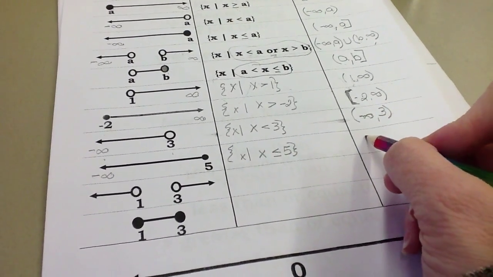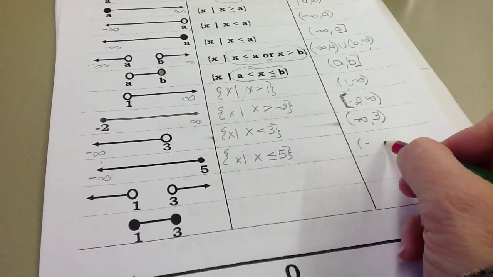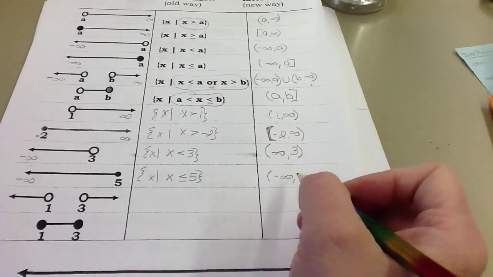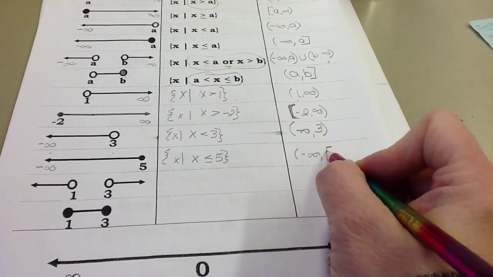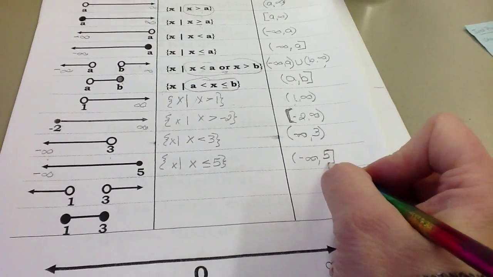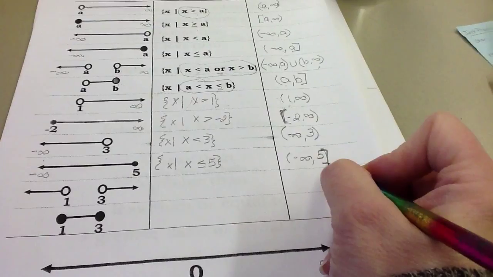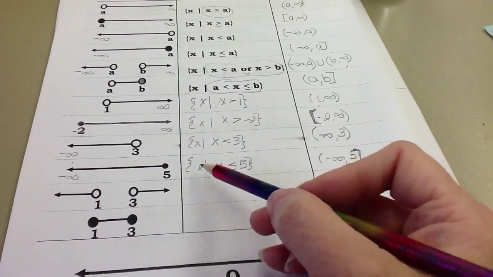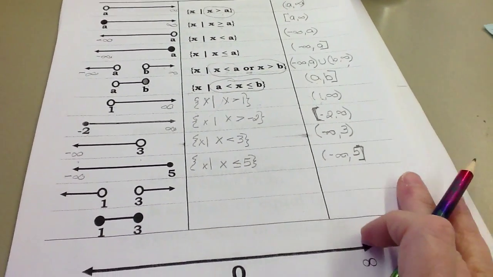So in interval notation, on the left we have negative infinity, and then on the right we're going up to 5, and it gets a bracket because it's colored in. Okay.